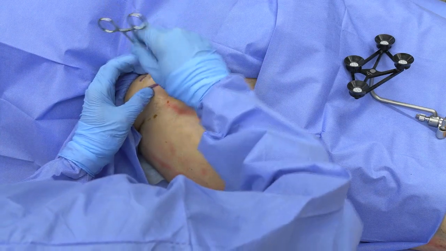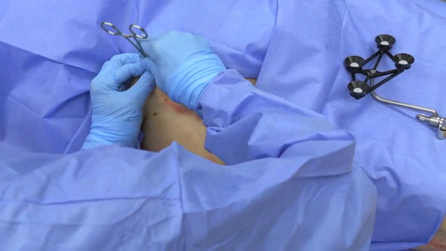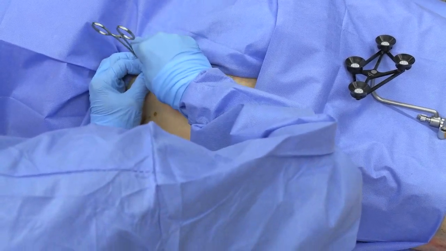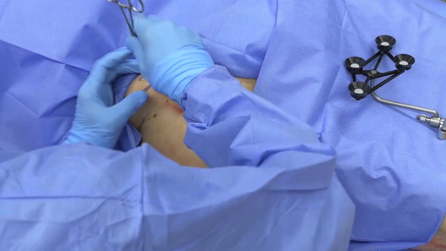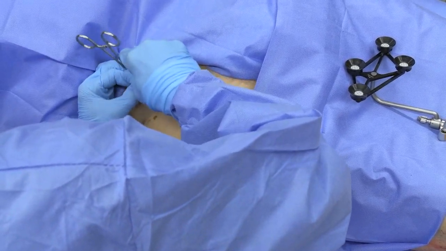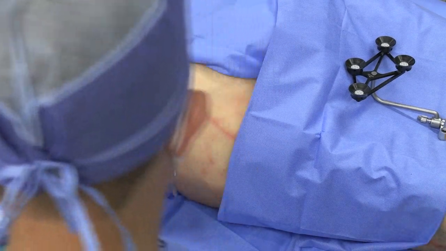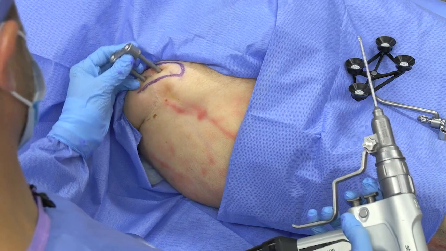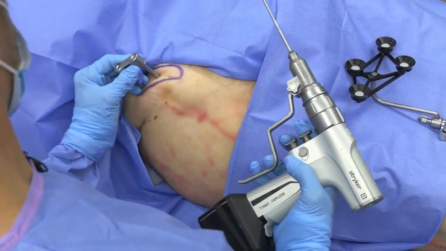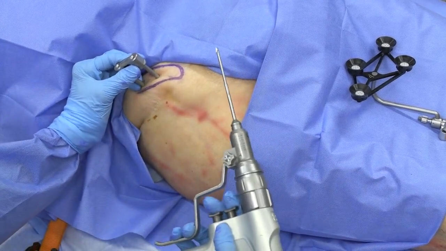Next step is the hemostat. We want to clear off periosteum and be able to palpate the inner and the outer tables of the pelvis. Once we have that, we can position our pin clamp right in the center of the iliac crest.